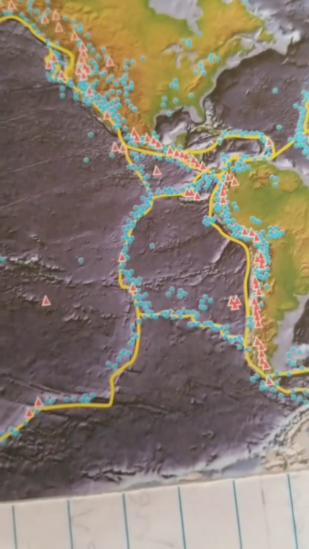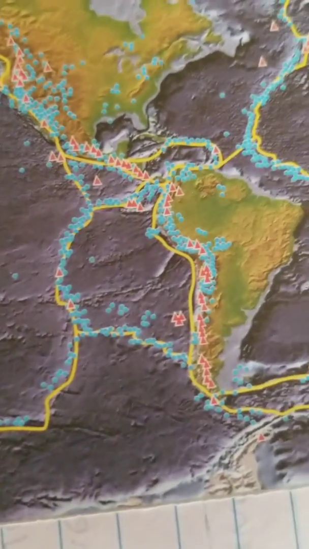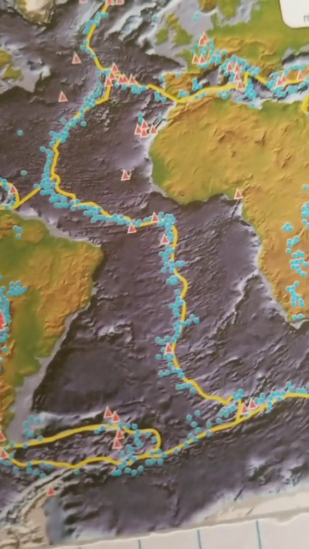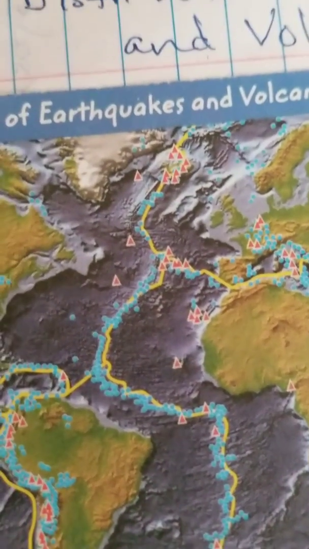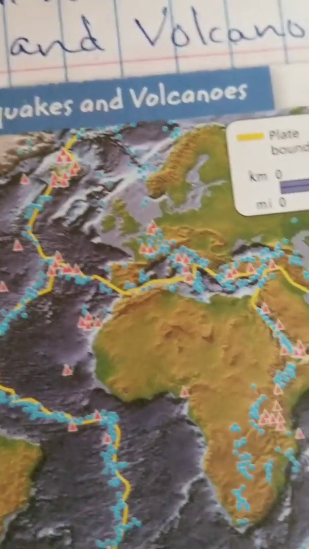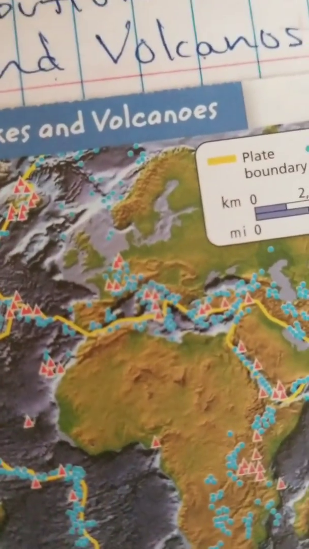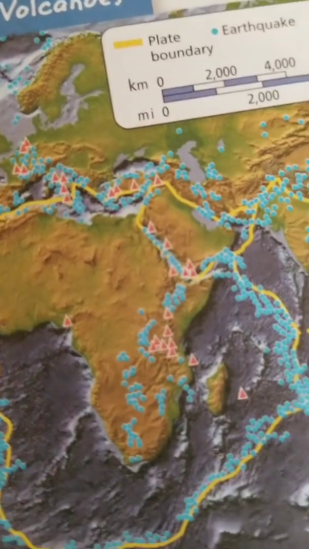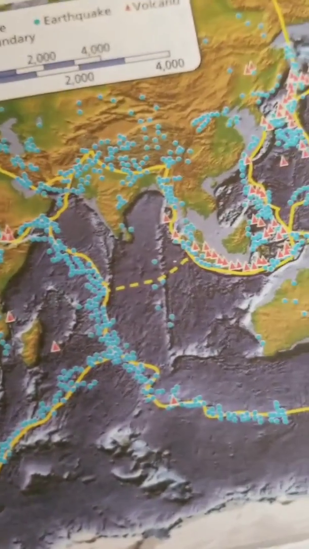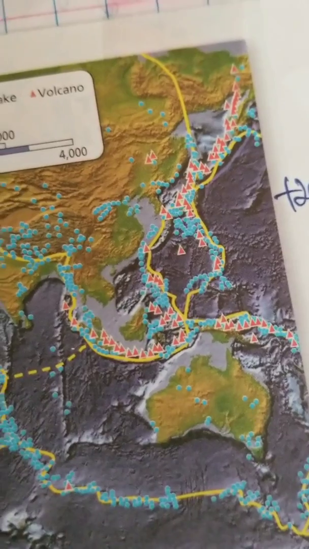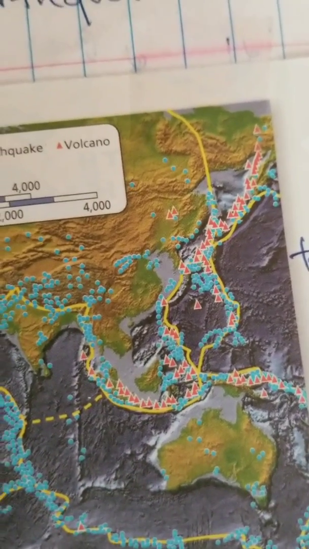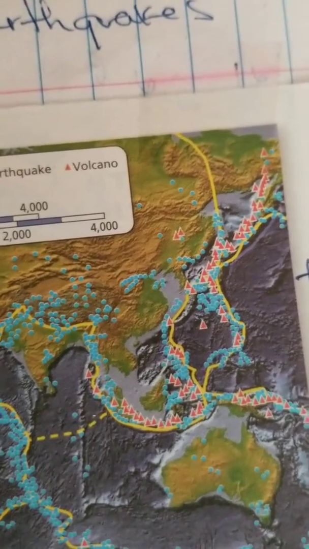Solid evidence that tells you that when the continents move, earthquakes and volcanoes are created. Right? This is Africa and Europe. And once again, if you follow all the edge, you can see that the earthquakes and volcanoes are located right at the edge of the plates.